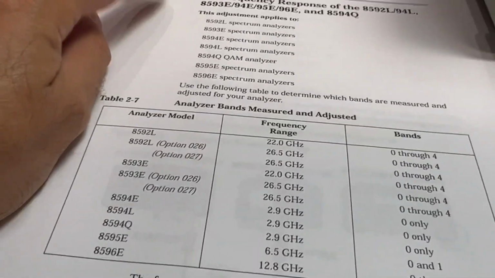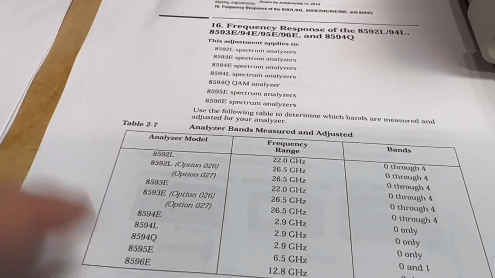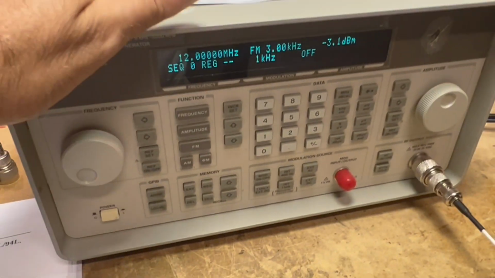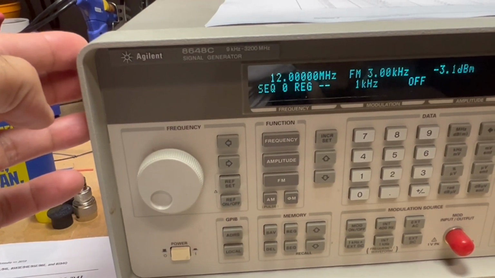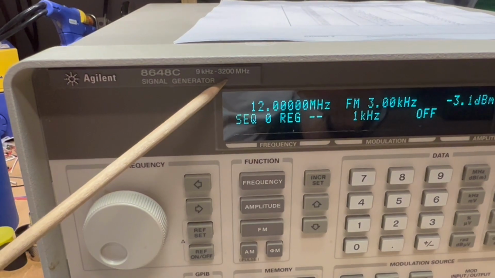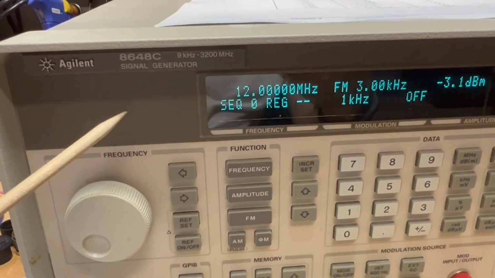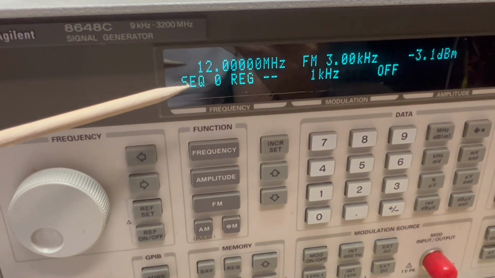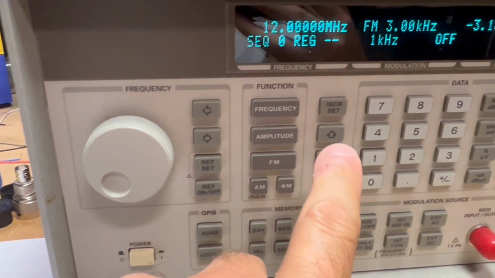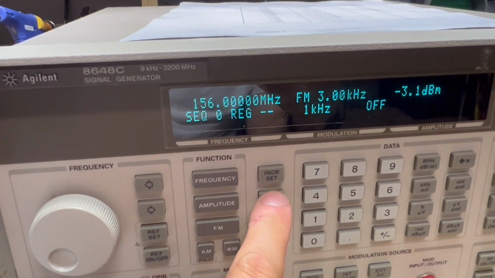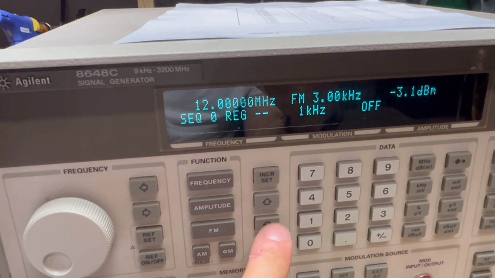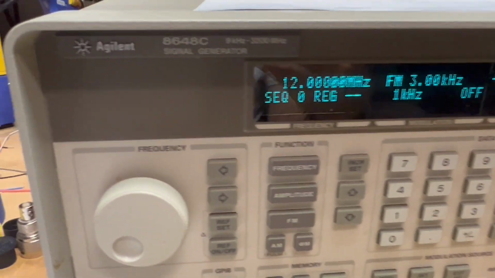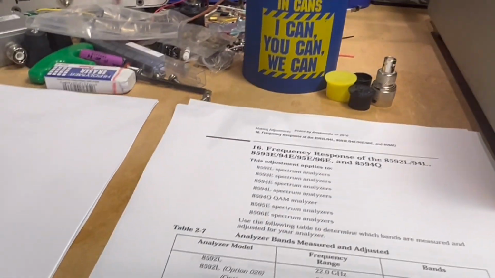So for doing the frequency response, first thing I'm going to do is band 0. I'm going to use this Agilent 8648C, so this unit goes up to 3.2 gigahertz, which will cover the range that we need. And I've got it set up for the correct frequency steps, so we're looking at a frequency step of 72 megahertz as we increment the frequency up, starting at 12 megahertz with the amplitude set for a reading on the spectrum analyzer.